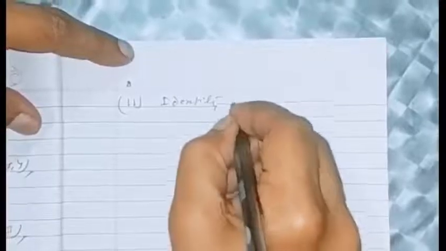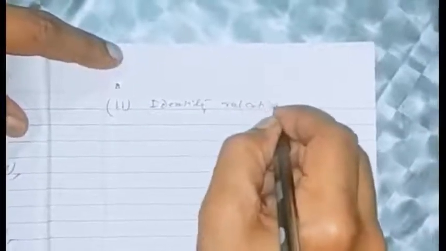Next we consider identity relation. What do we mean by identity relation?